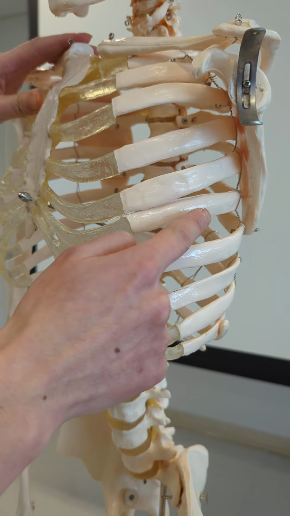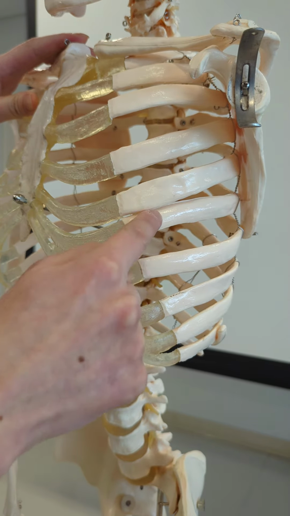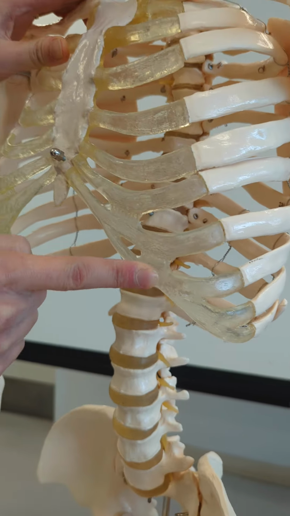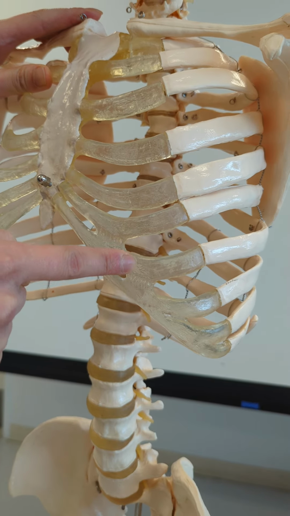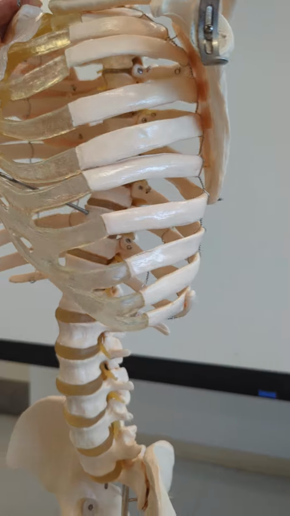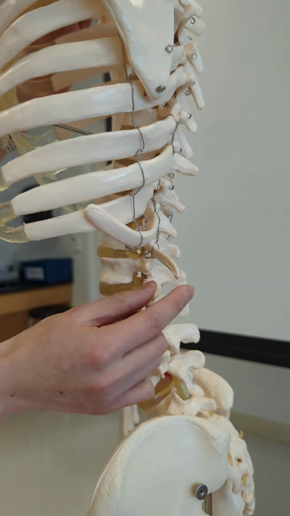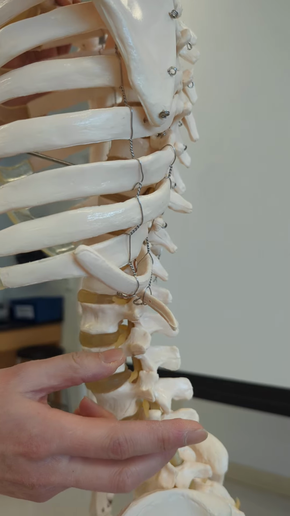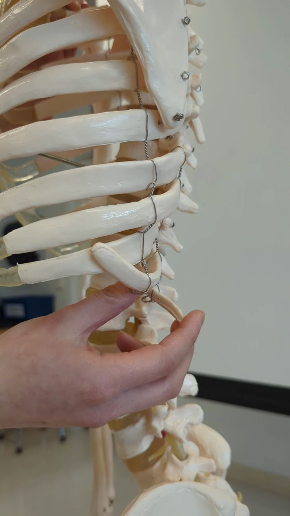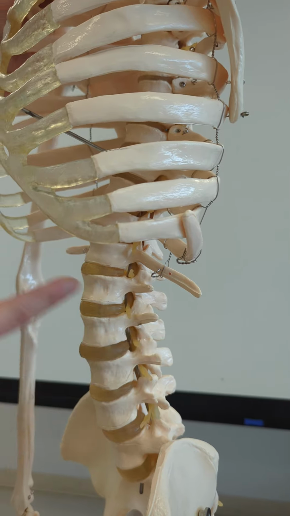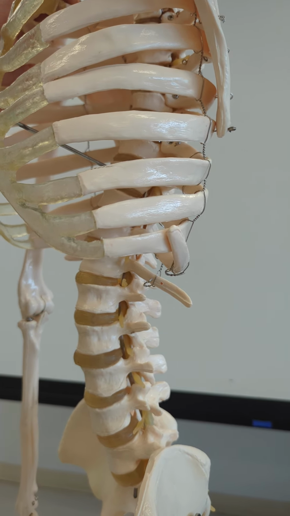And if you look at number 8 right here, you can see the cartilage actually connects with the cartilage of the 7th rib before going to the sternum, okay? And at the very bottom here, we have number 12 and number 11. We call them floating ribs. Floating ribs are also part of the false ribs. They do not have any cartilage, and they're not going to be making any connections with your sternum.